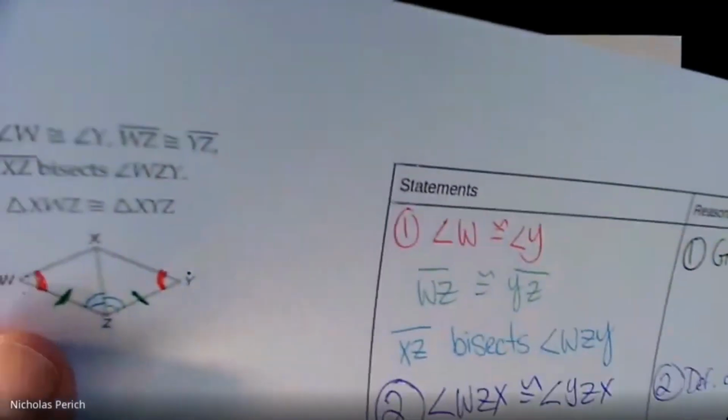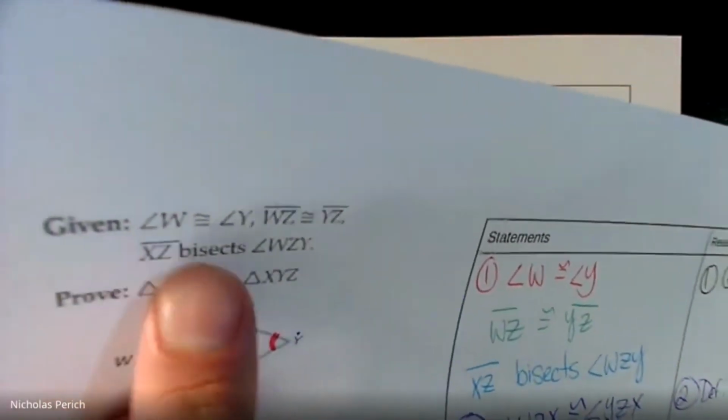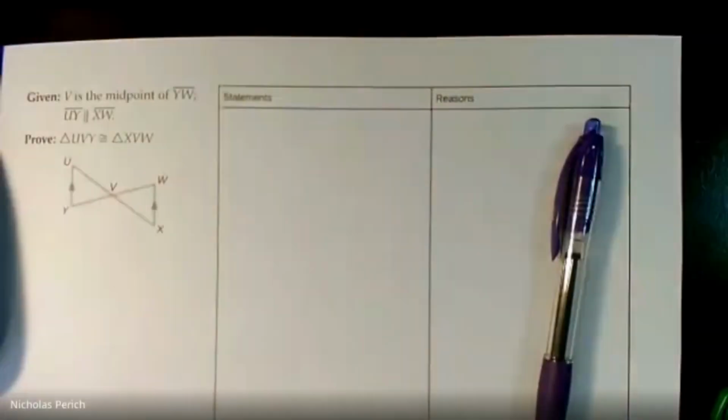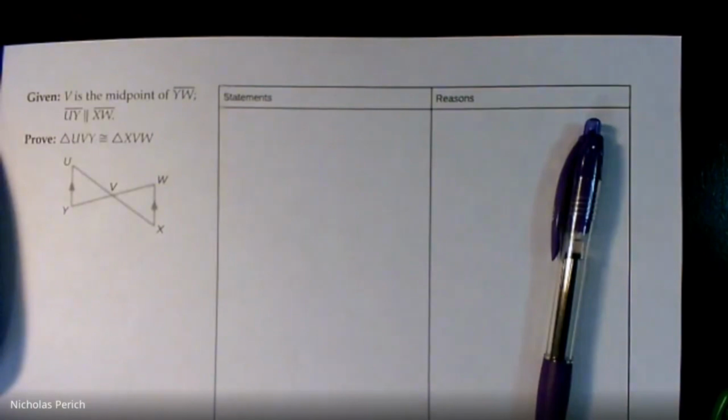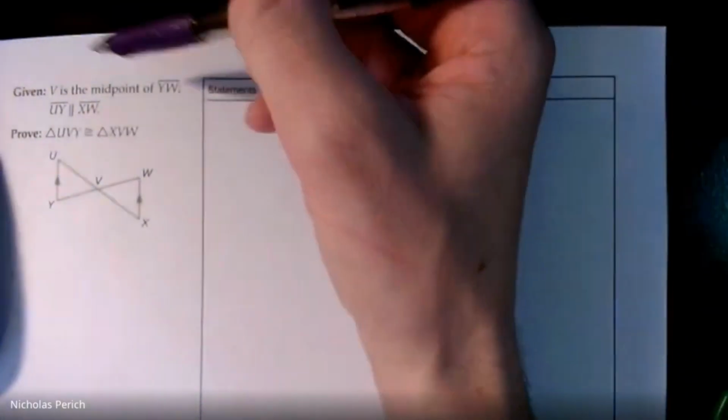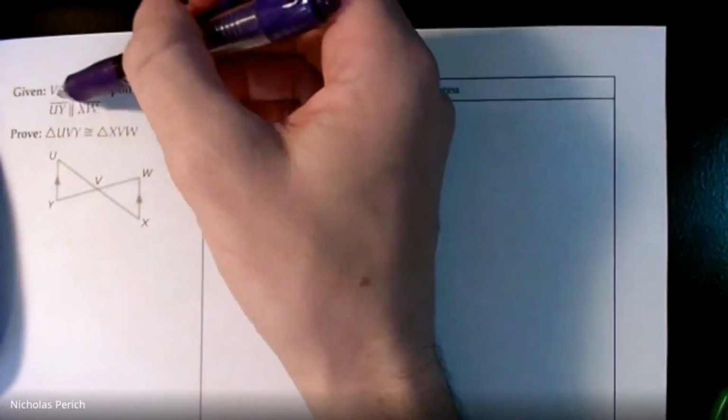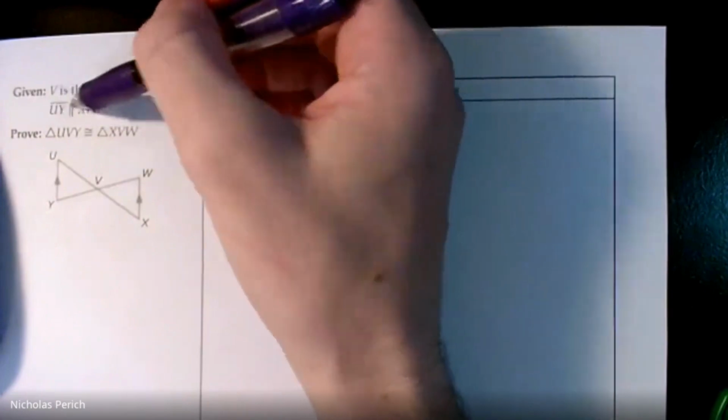We also saw the phrase a side bisects an angle, and then we were able to say that 2 angles are the same. And now today, we're finally seeing this thing, that 2 sides are parallel to each other.